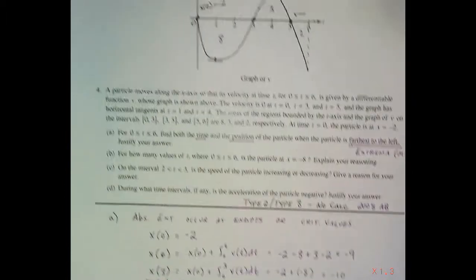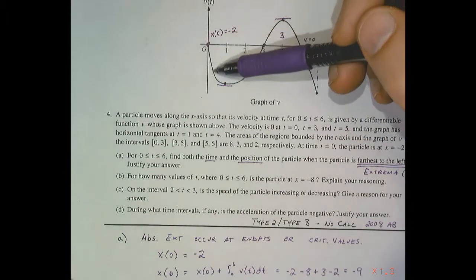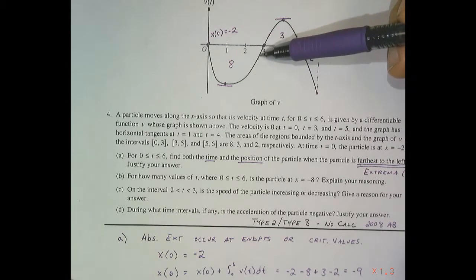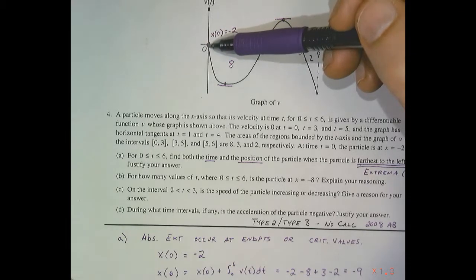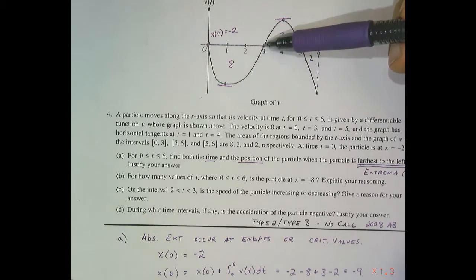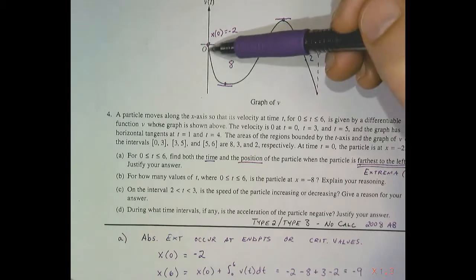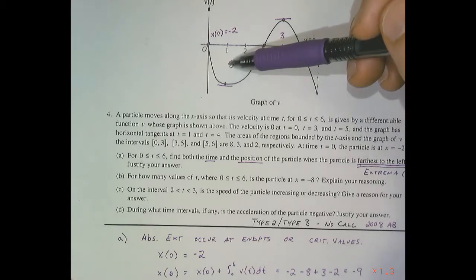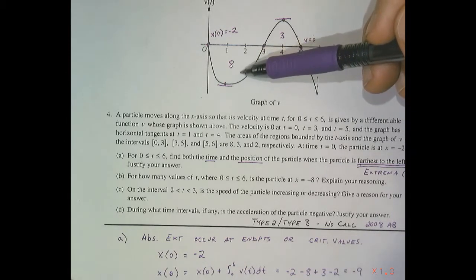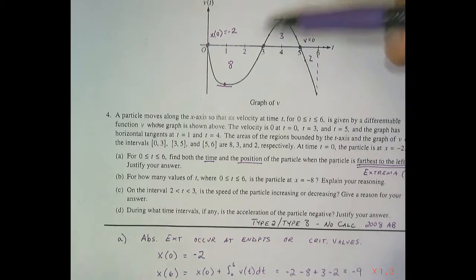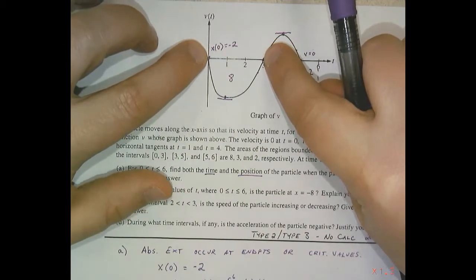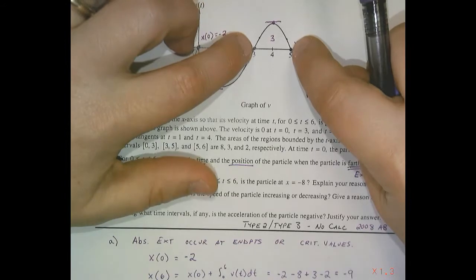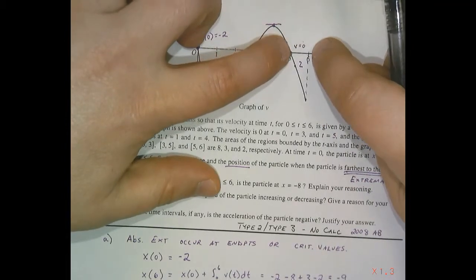But we know that since velocity is negative on the interval 0 to 3, the curve is moving monotonically, which means x of t is decreasing for this entire interval. So there's not going to be an occurrence where it passes through a value of -8 once and then goes up, and then passes through a value of -8 twice and then goes back down, passes through -8 3 times. Because it's monotonic, it's only going to pass through it one time between 0 and 3, one time between 3 and 5, and one time between 5 and 6.